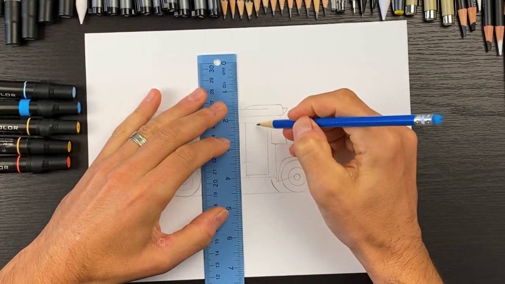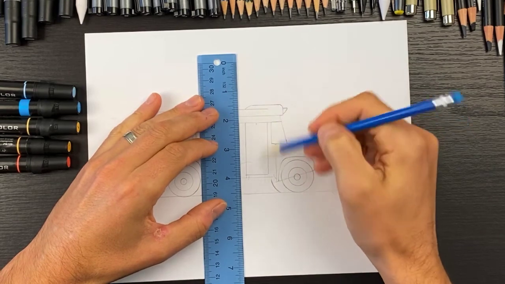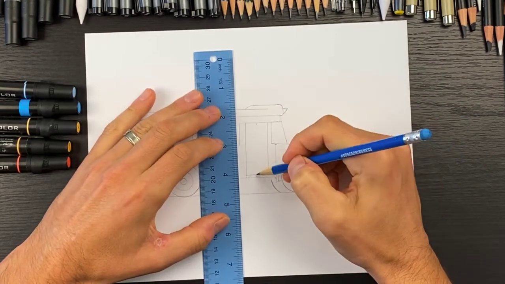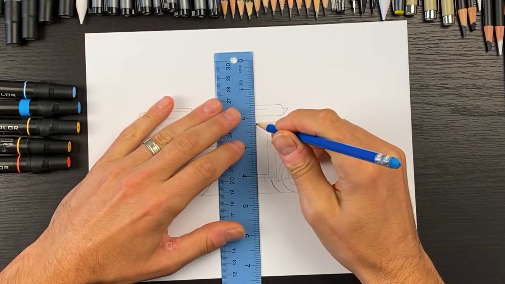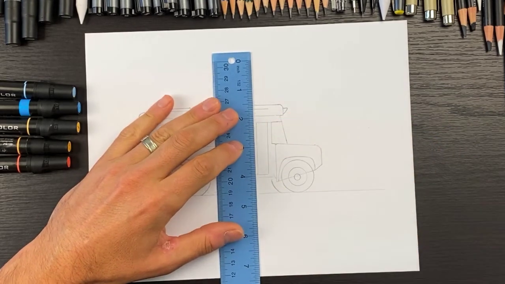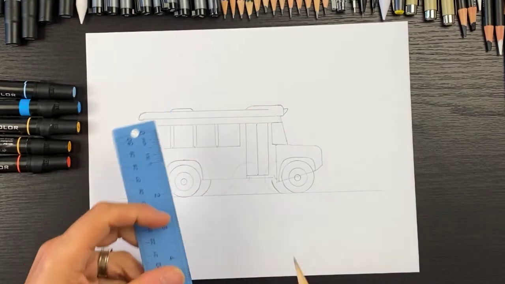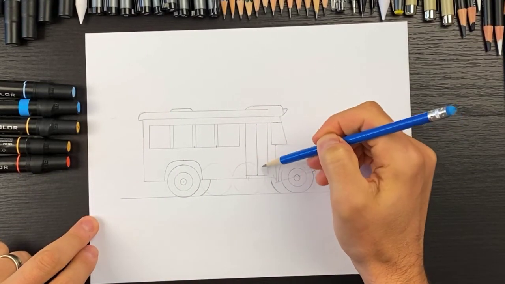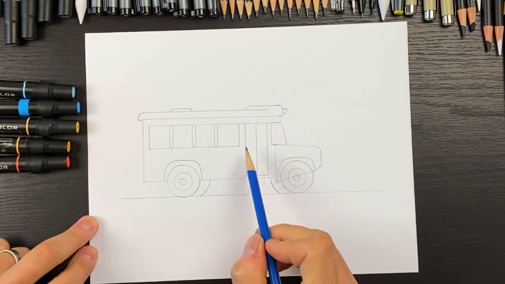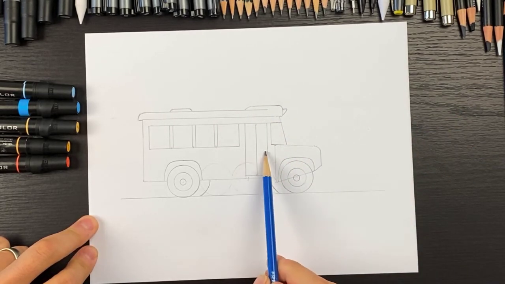So I'm going to split the door in half like this, up and down. So I found the line there, divide that, and we'll just go straight up and down. Okay, and then we're going to draw 4 panels inside of this door here. So what we'll do is find the center from the top to bottom this way.